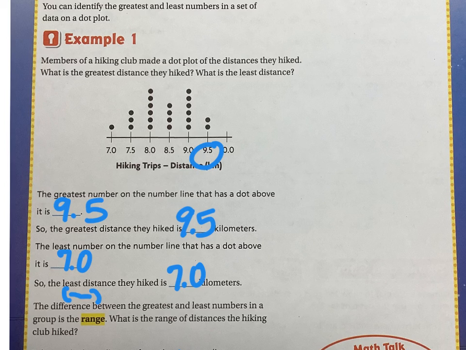And you can always check it. 9.5. Oh no, what are we doing here? We are subtracting decimals. When we are subtracting decimals, how do we line up our digits? We have to make sure that we line up our digits with our decimals straight in line.